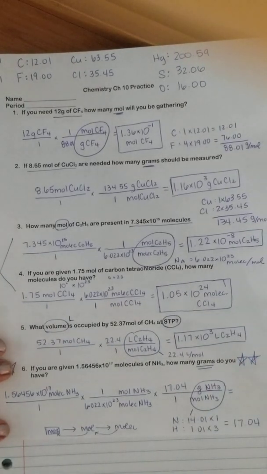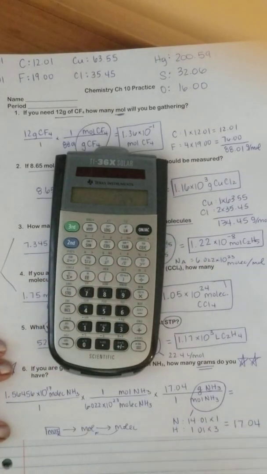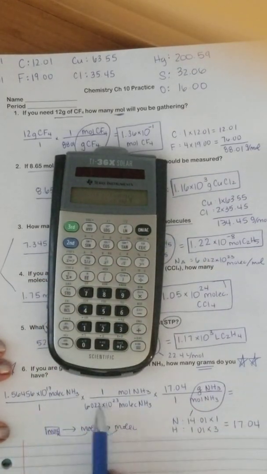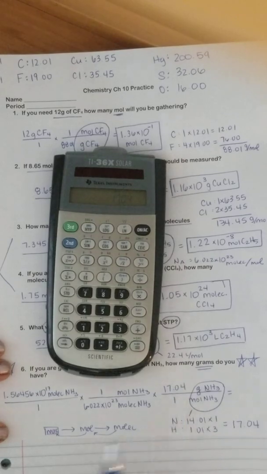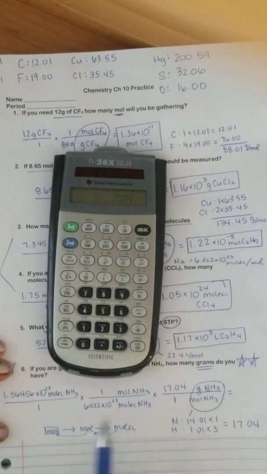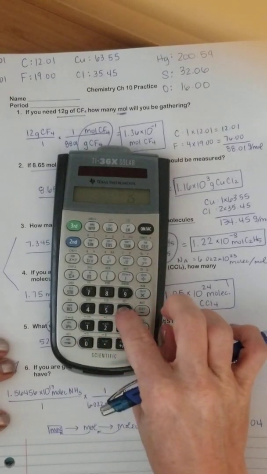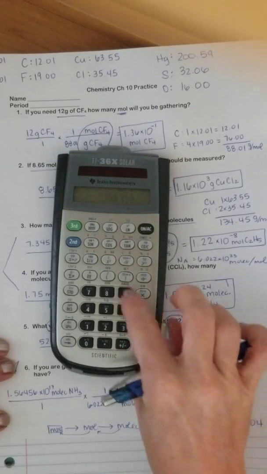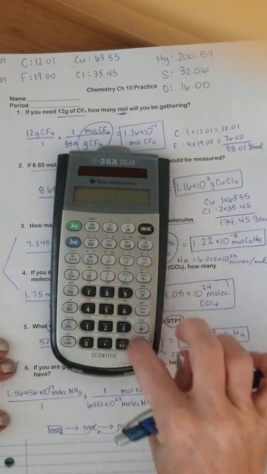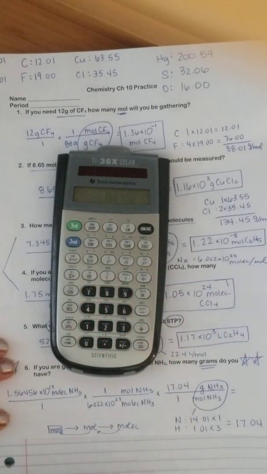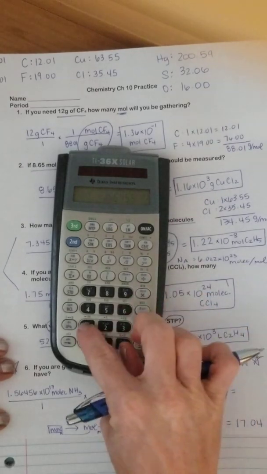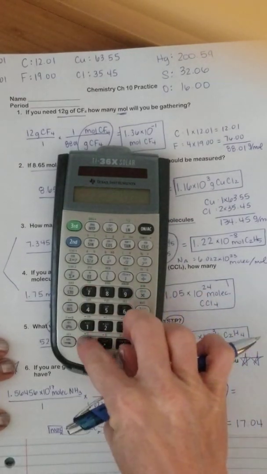So now we're going to plug this in. Remember, you can either multiply and then divide, or you can divide and then multiply. I always multiply my tops and then divide my denominators. That's just me. So I do 1.56456 times 10 to the 17th. Make sure that gets entered correctly, yes, times 17.04.